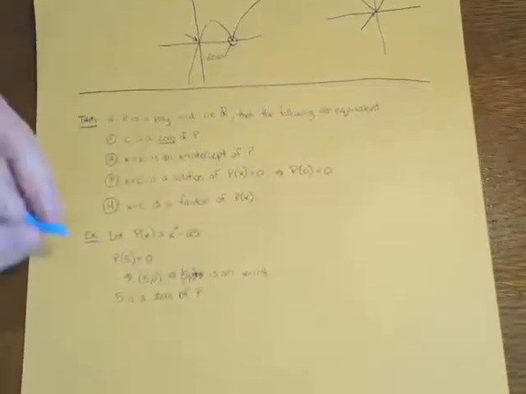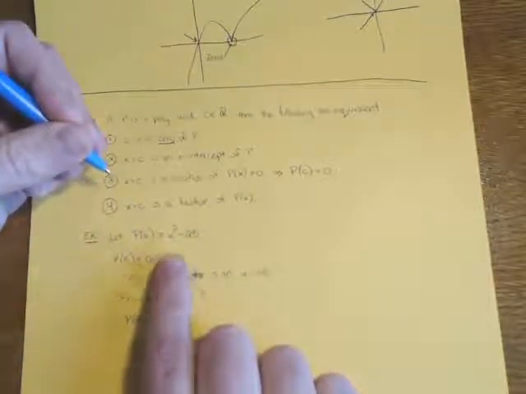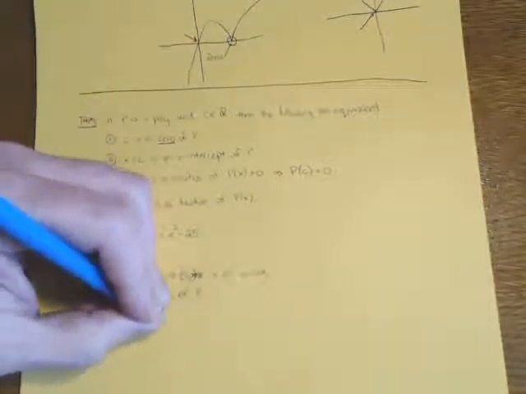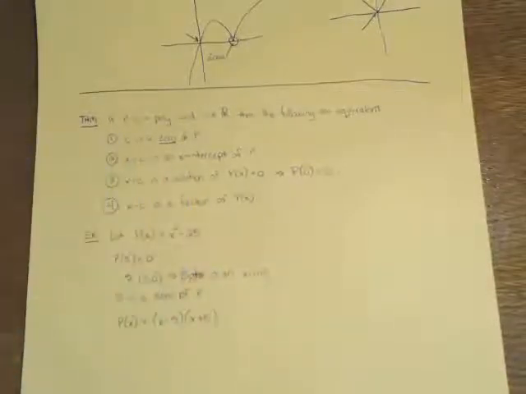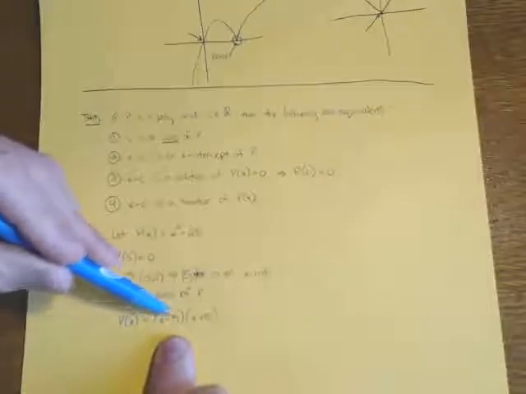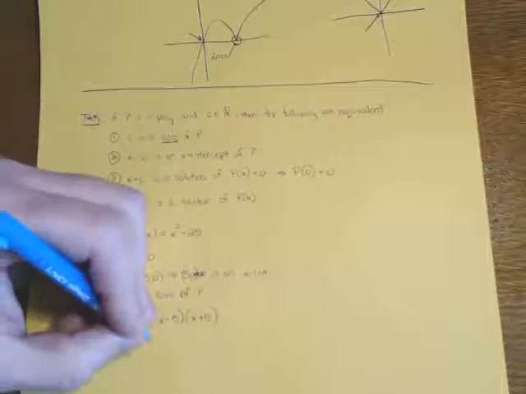But lastly, and this is very important, if you take a look at p of x, if I were to factor that function, it is actually x minus 5 times x plus 5. And look, x minus our 0, x minus 5, is actually a factor.